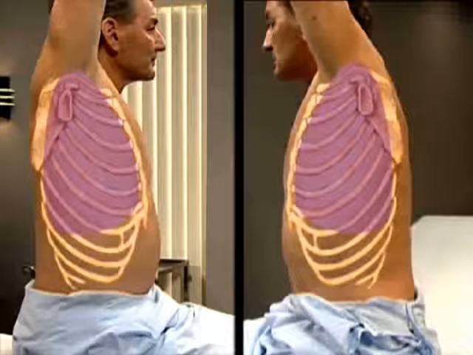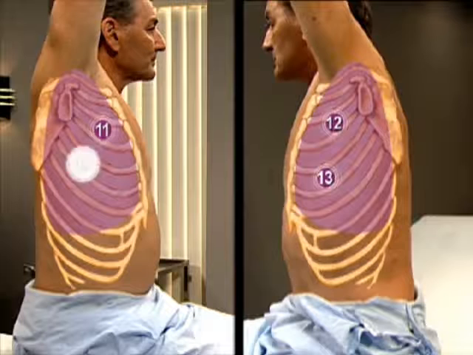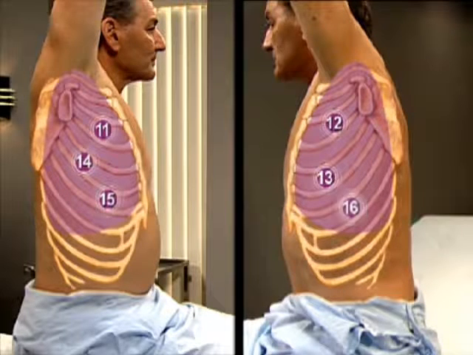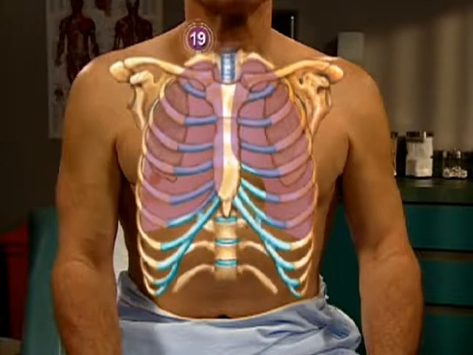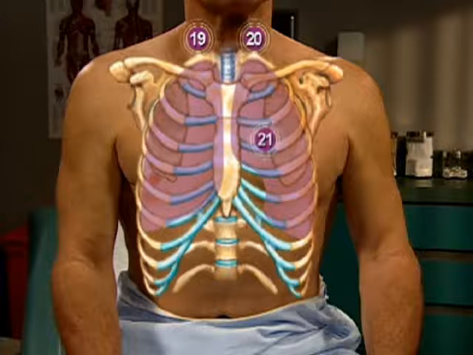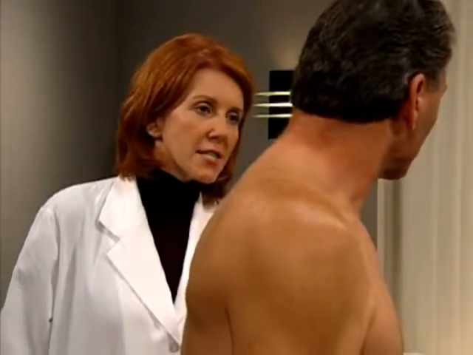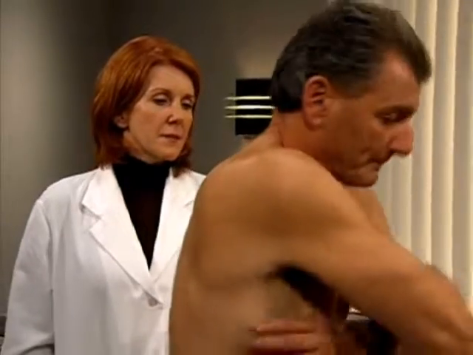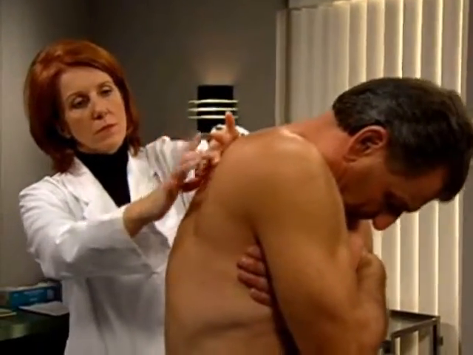both sides of the lateral thorax, and the anterior thorax. I need you to cross your arms across your chest and bend your head forward for me, please. For the posterior thorax, this position exposes the lungs better.